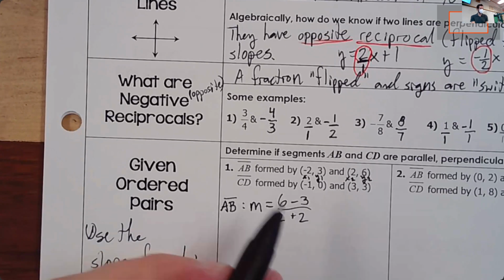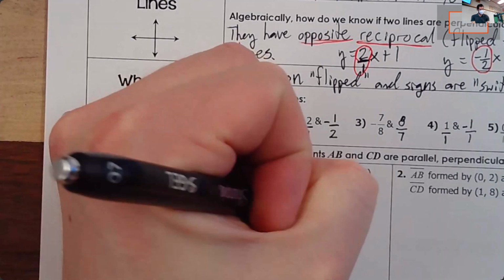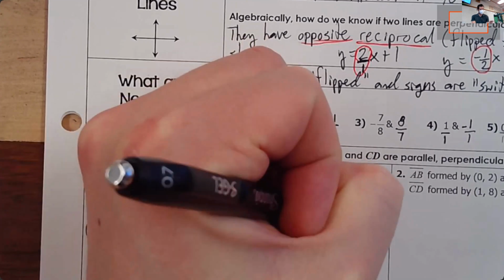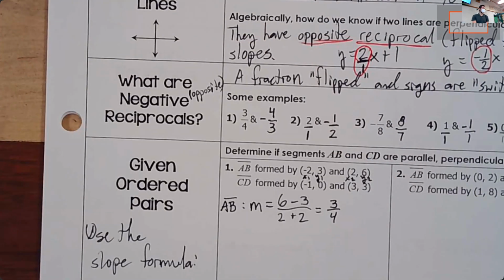So 6 minus 3 equals 3 on the numerator. 2 plus 2 equals 4 on the denominator. So the slope of the top line is 3/4.